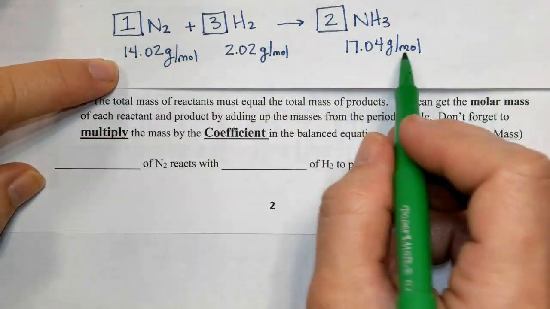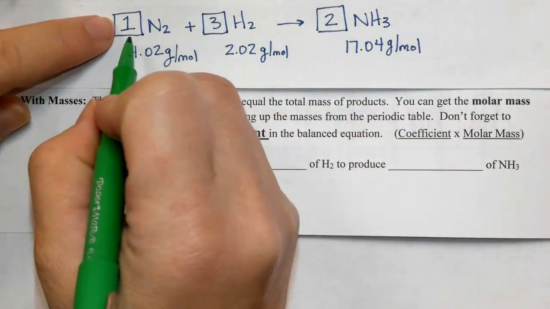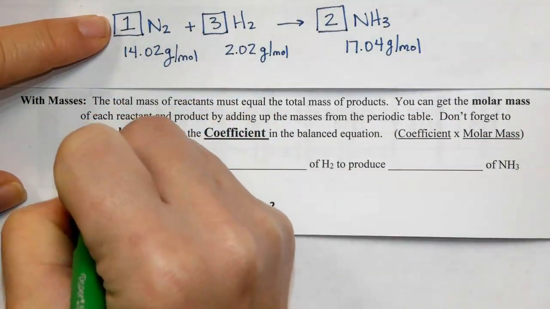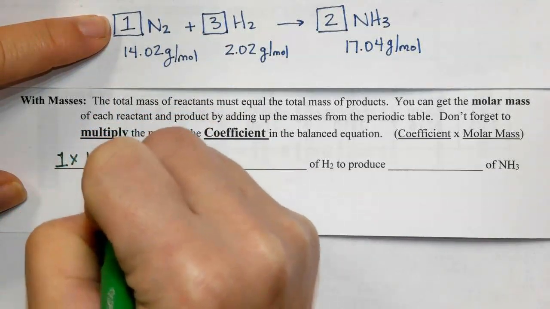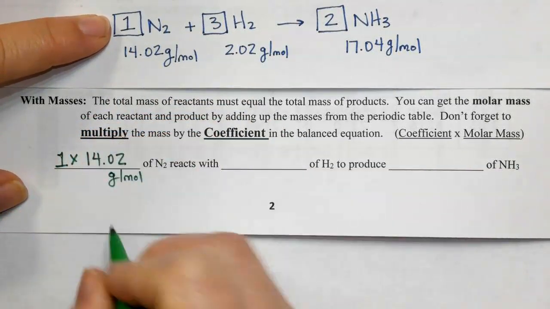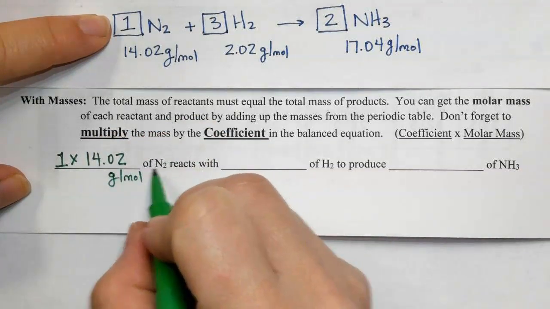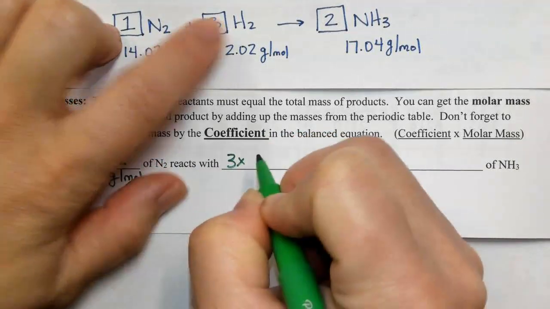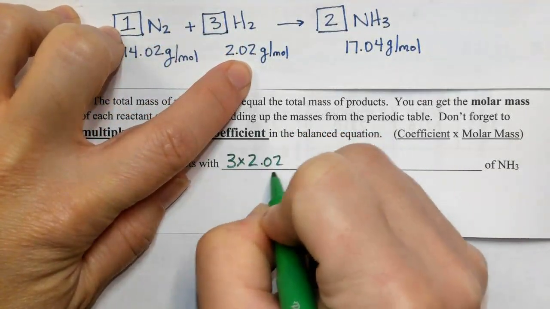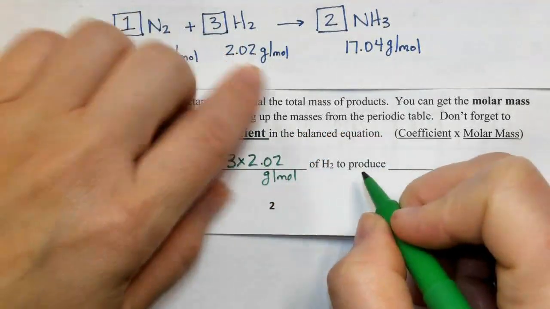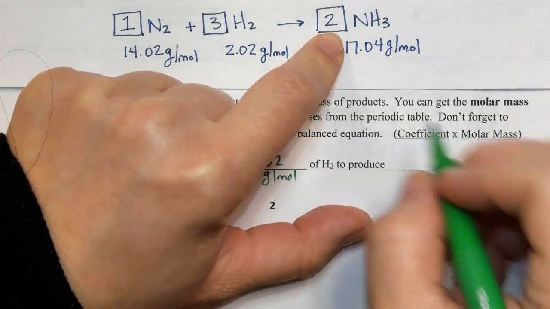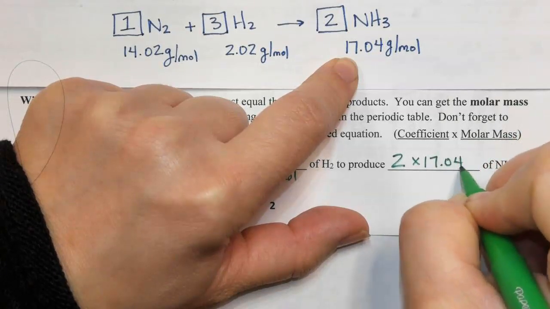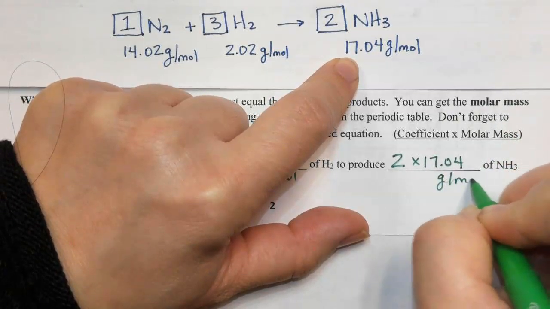And so to describe the mass of each reactant and product, I will take the coefficient and multiply it times its molar mass from the periodic table. Remember, grams per mole represents molar mass. And then, this is for nitrogen, it reacts with 3 times the molar mass of hydrogen from the periodic table to produce, and then for ammonia, we'll take the coefficient 2 times its molar mass from the periodic table, 17.04 grams per mole.